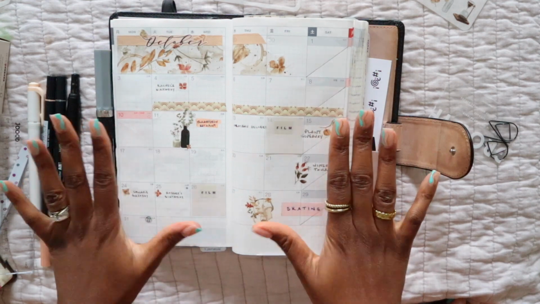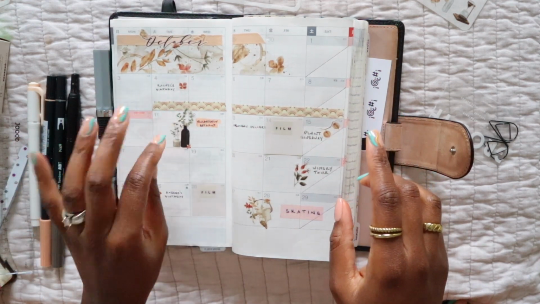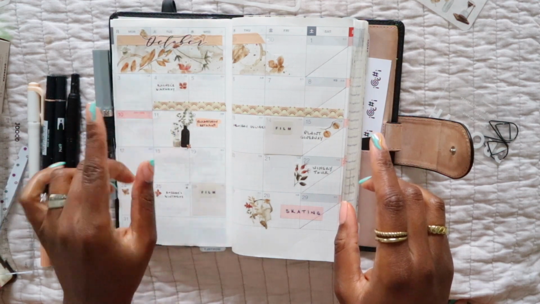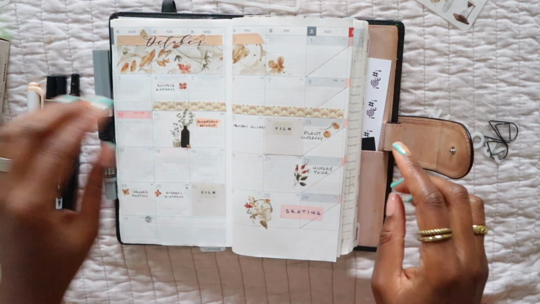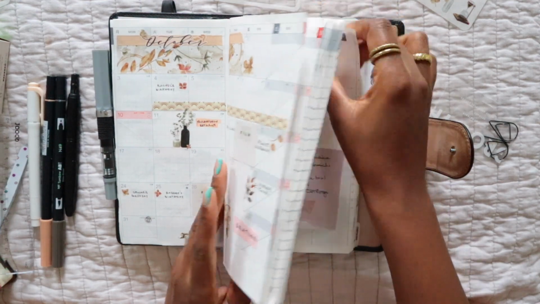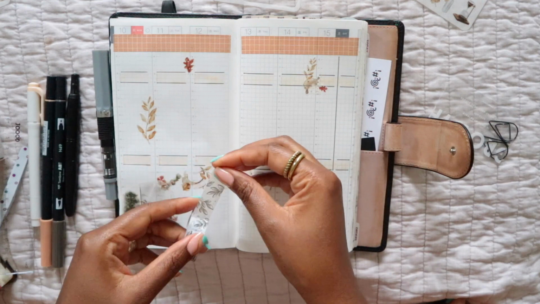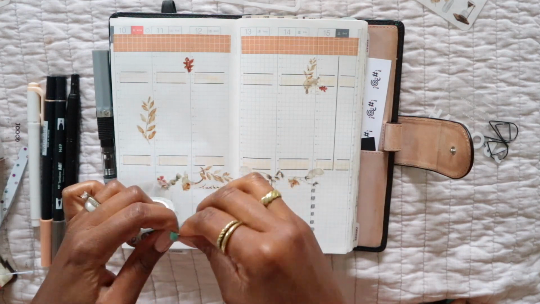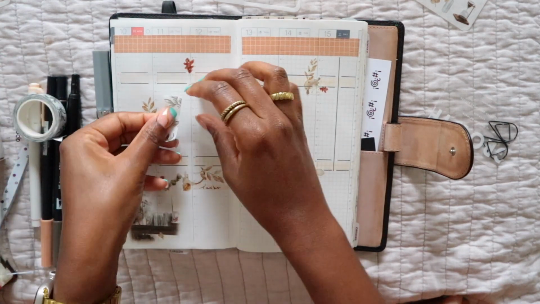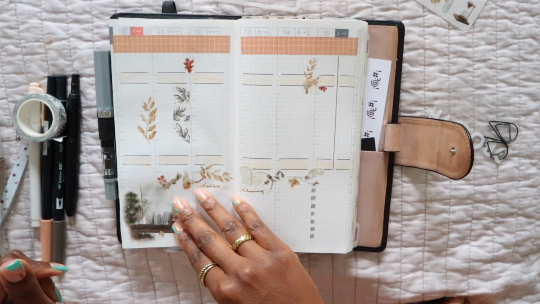My camera just cut me off, not exactly sure where, but I was saying I do know that this sticker, I put it down to remind myself of something. So I need to put a little sticky note on the week so that I have a reminder of what might be happening. So how would I do this? I'll just use a piece of washi to remind me of that.